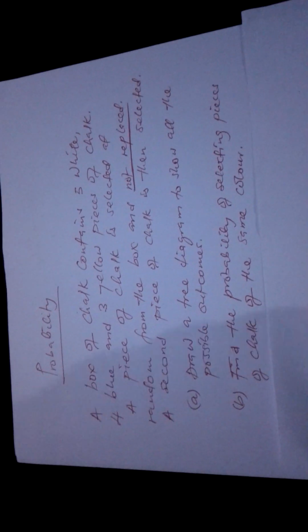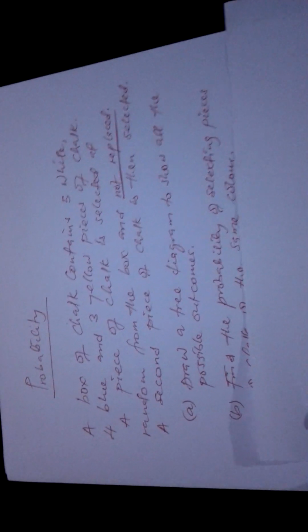It's very, very important for us to identify the group of items that we have. In this case, this question is talking about a box of chalk. So from this box of chalk, we can see that we had 5 white, 4 blue, and 3 yellow pieces of chalk. So you identify them and write them down as your information.